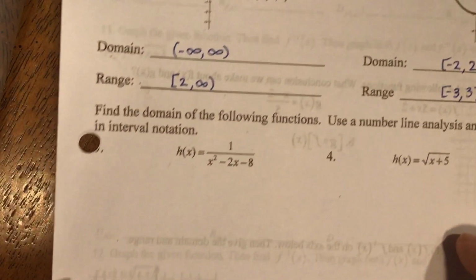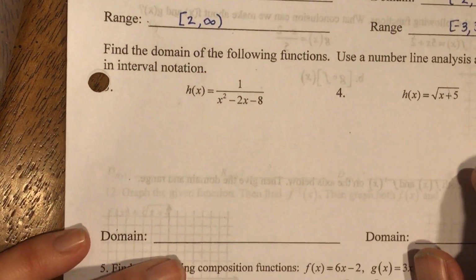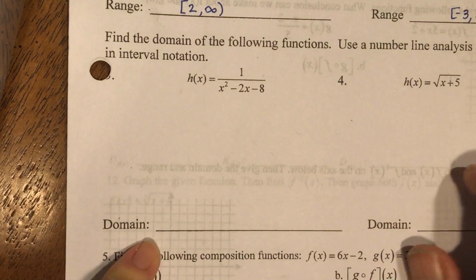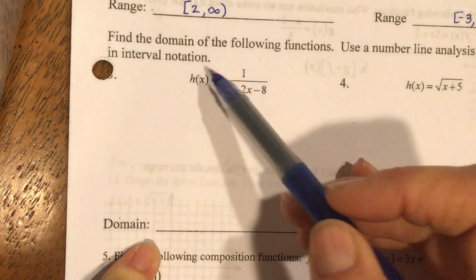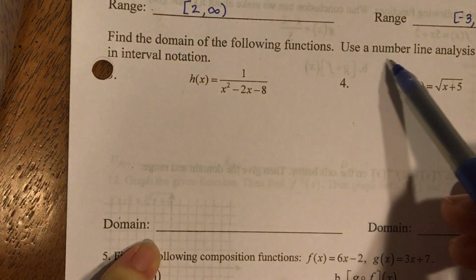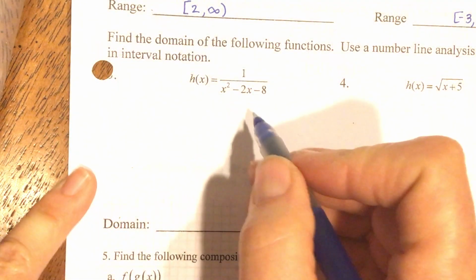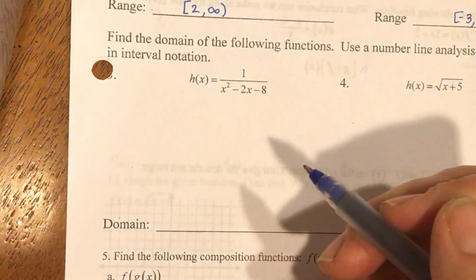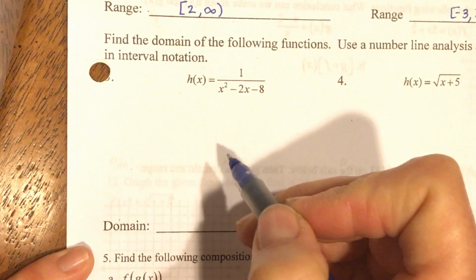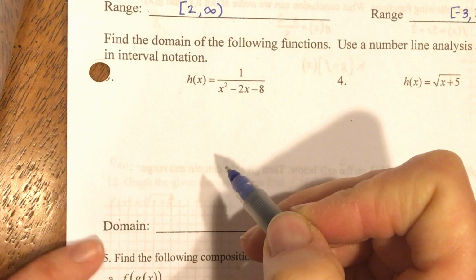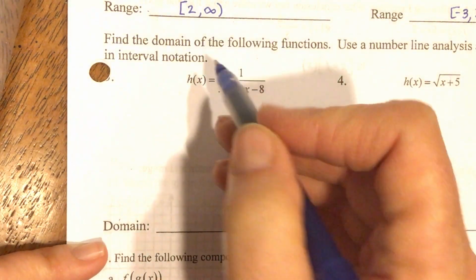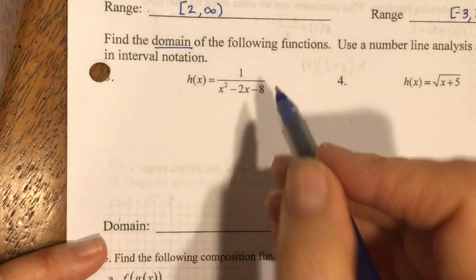Okay, so now let's go down here to number 3. Let's see if I can fit that on our little screen here. Directions say find the domain of the following functions, use a number line analysis and write your answer in interval notation. Okay, so notice we're only asking you for domain here, not domain and range. That's because usually we're not going to ask you about the range unless you've got a graph to look at. So this is just the domain.